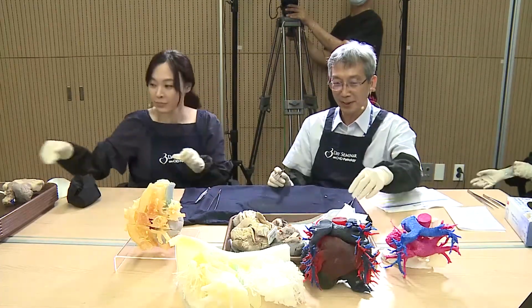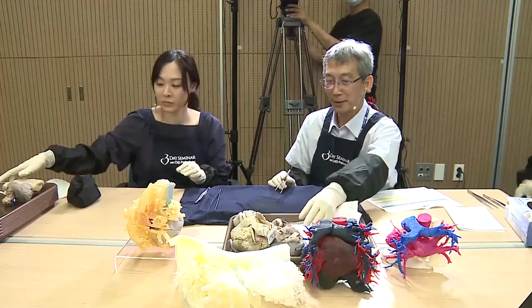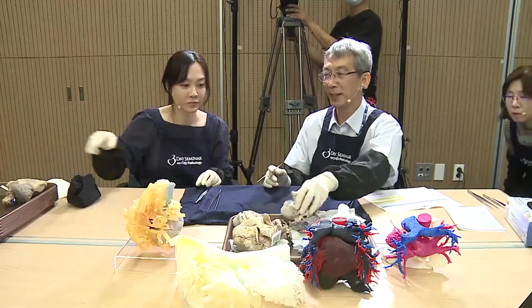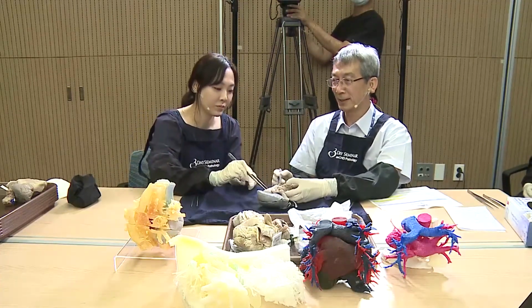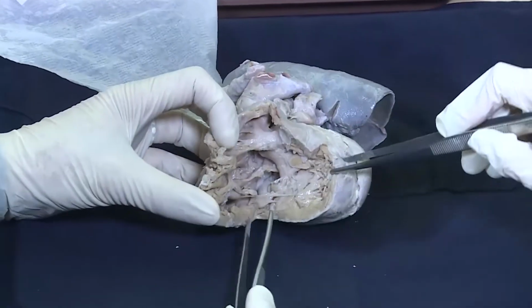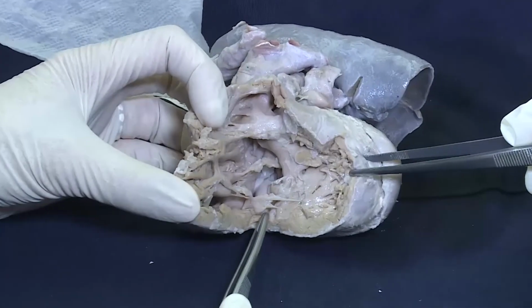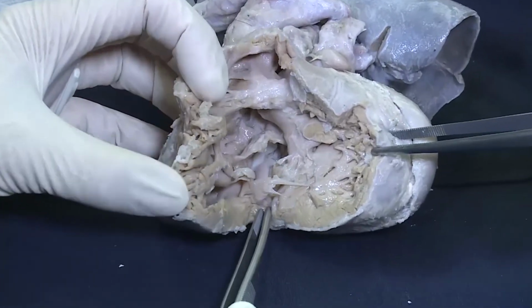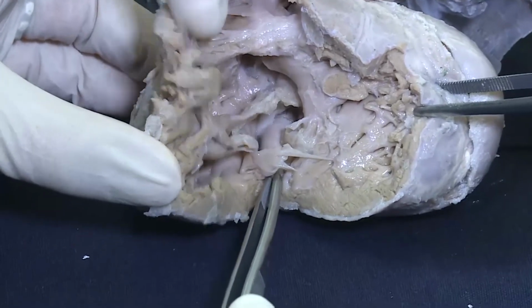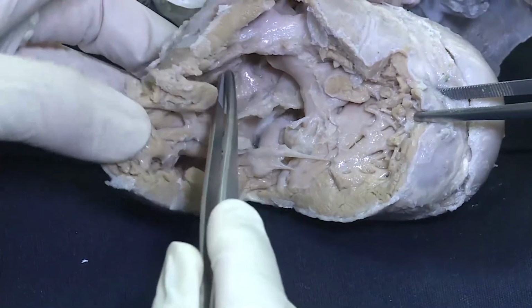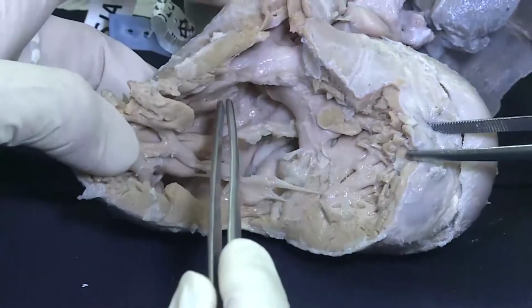Thank you, Professor Kim. If I add a little bit more about the AVSD heart, I will extend my description on the internodal pathway. The AV node is here, so the internodal pathway from the sinus node to the AV node is not possible from the usual anterior internodal pathway.